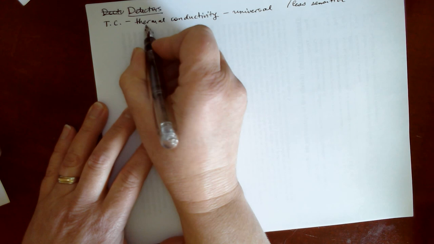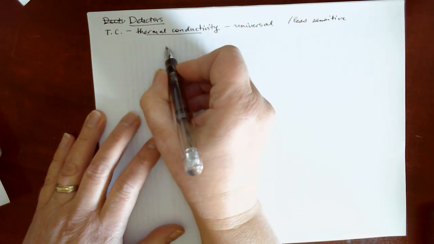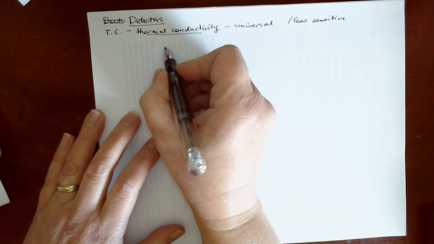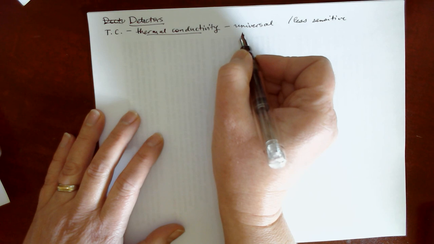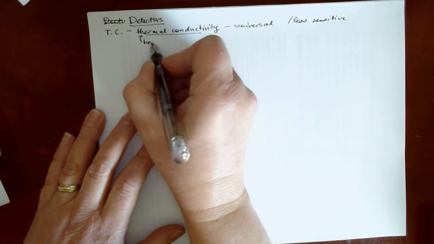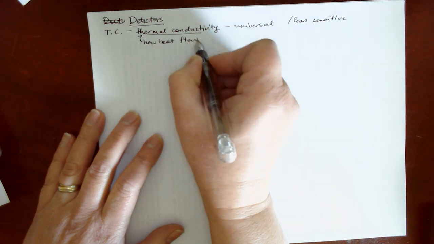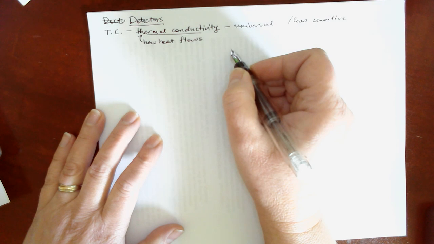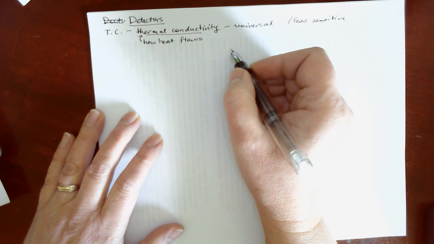So the way that the thermal conductivity detector works is you need to kind of know what thermal conductivity is. And it's not something that we tend to talk about in chemistry classes much. Usually we just talk about electrical conductivity. So thermal conductivity has to do with how heat flows through a material. And it actually goes very closely with electrical conductivity as well.